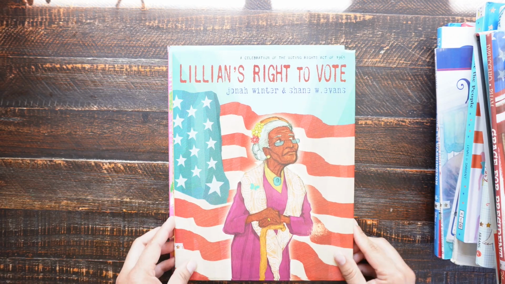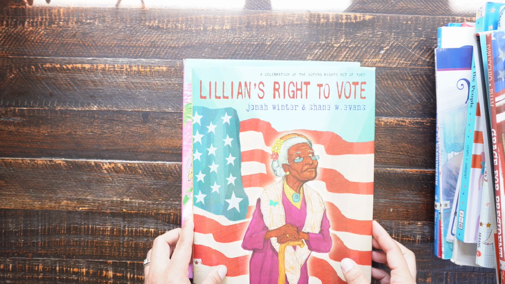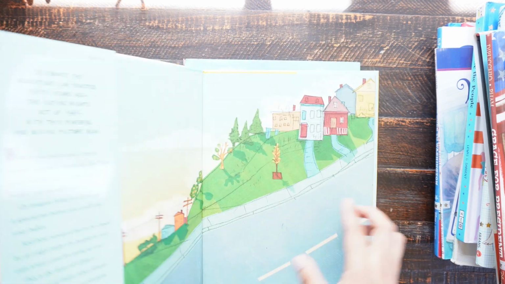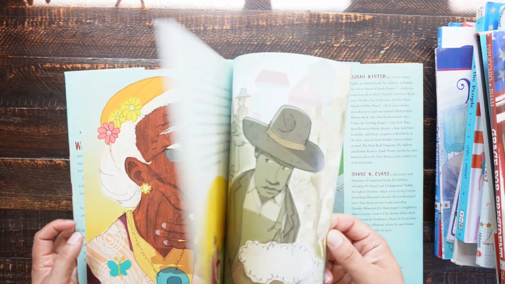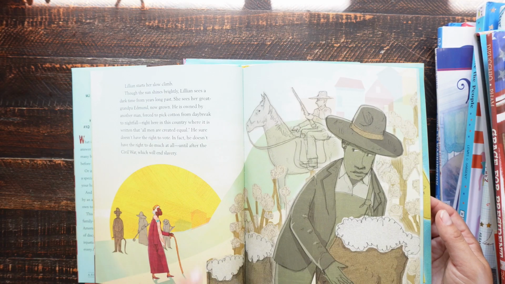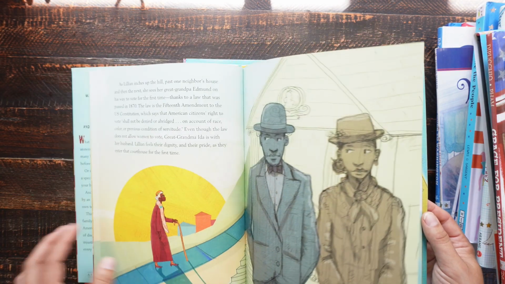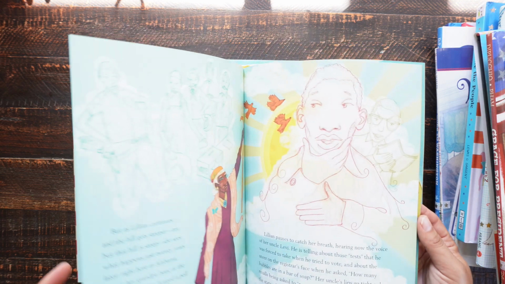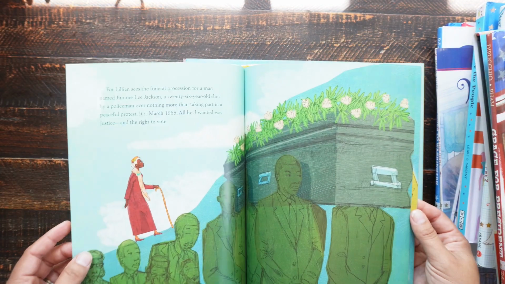This is Lillian's Right to Vote. This is a beautiful book. It's a celebration of the Voting Rights Act of 1965. It does kind of make me tear up and cry as I read it, but I'm kind of sensitive that way. So it goes back, and it's her remembering her ancestors as she climbs that hill to vote and what they had to do to vote.